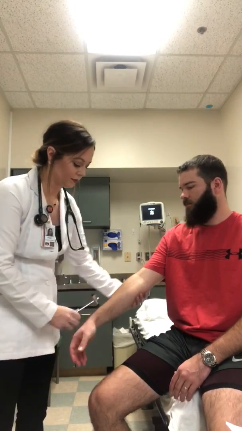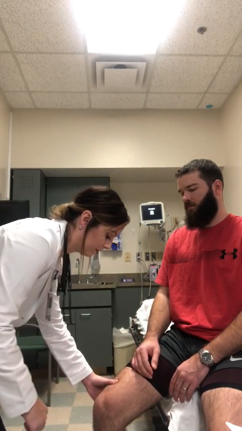After you do that, we could then go ahead and check the patient's reflexes. So you do your brachioradial reflex. And then you go behind the ankle and check the Achilles as well. And you would do this bilaterally on both sides of the body.